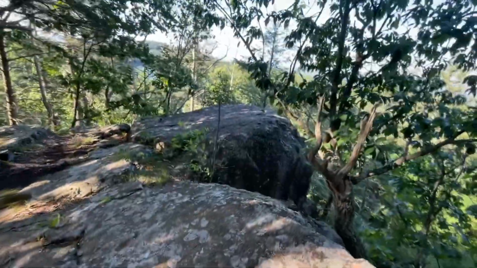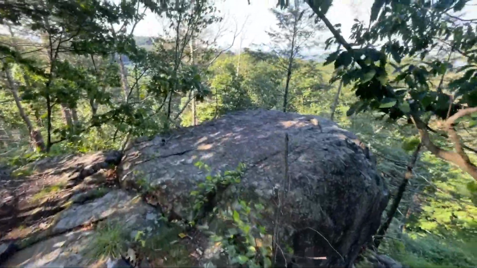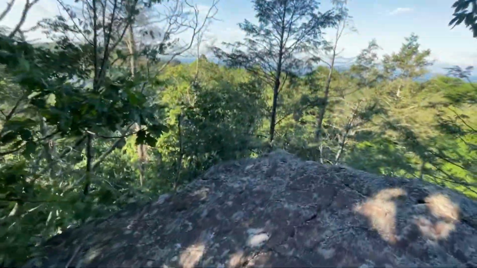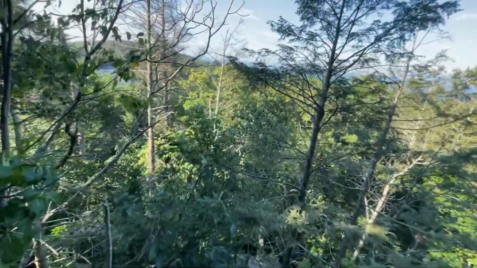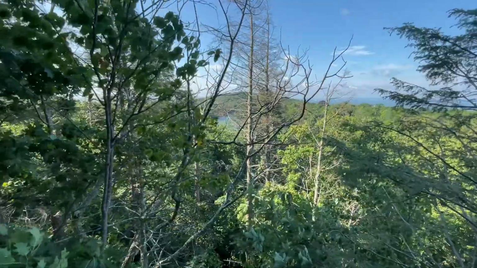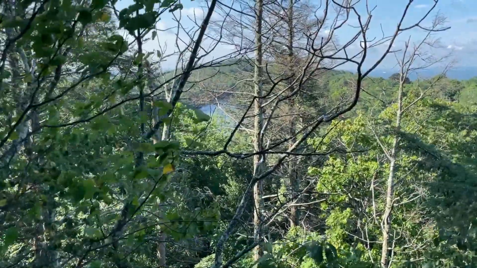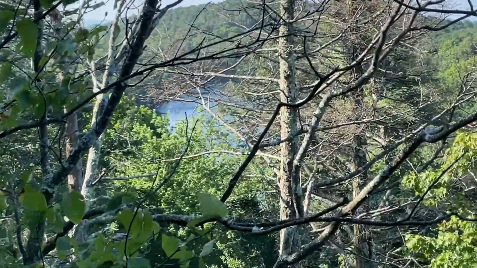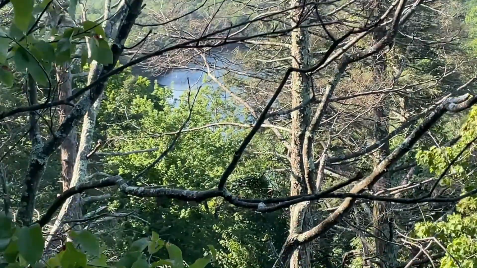I have finally made it to the point where in the distance I can see the lake I was looking for. I'm gonna go down there and I'm gonna take a sample of that water.